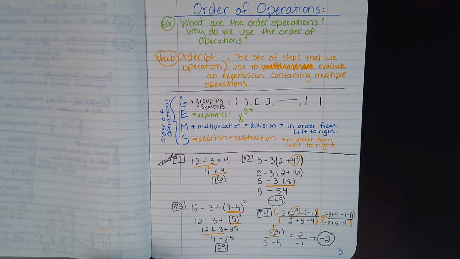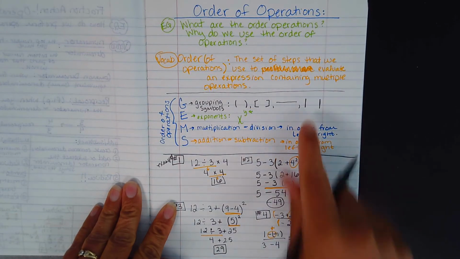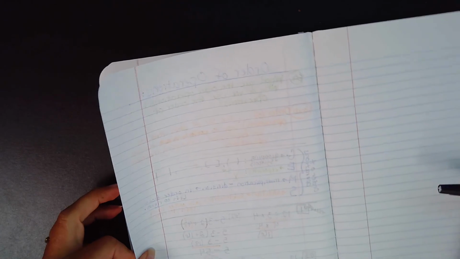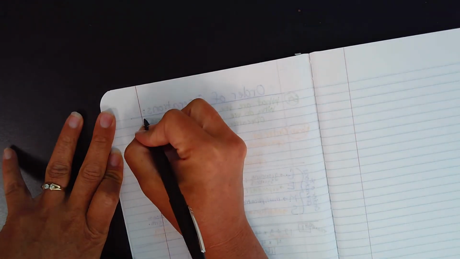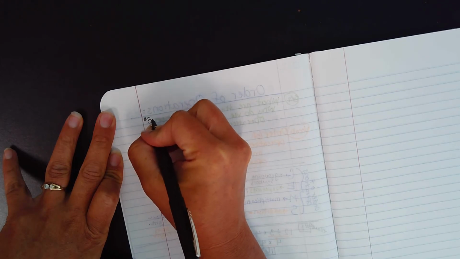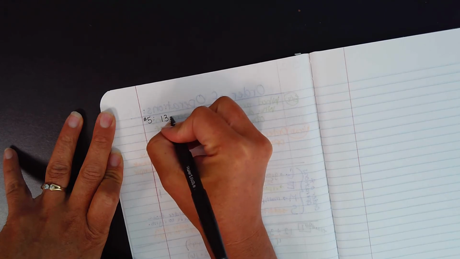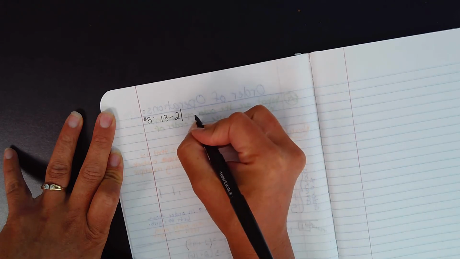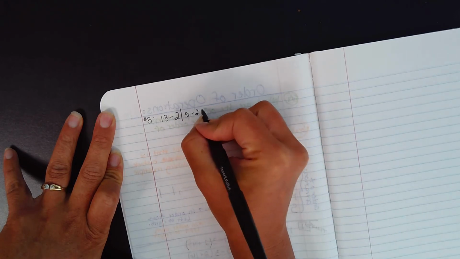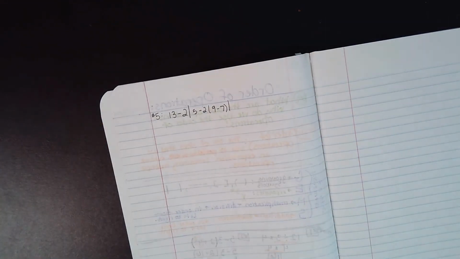Okay, I'm going to do one more example, and that's just because I want to remind you guys what to do with absolute value, since that is part of our grouping symbols. So we're going to do an absolute value example. Normally, I don't use the back of pages, but I'm going to use the back of this one really quick because I ran out of space on the front. That's the only downside to these composition books, is they're a little bit smaller sheets of paper. But example 5, let's do 13 minus 2 times the absolute value of 5 minus 2 times the quantity of 9 minus 7, final absolute value sign.